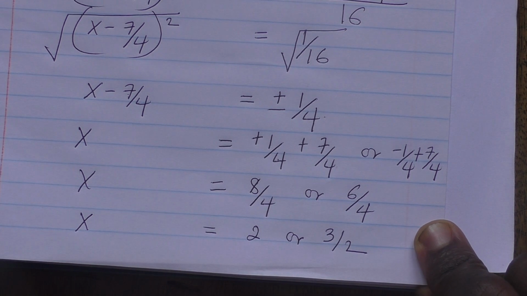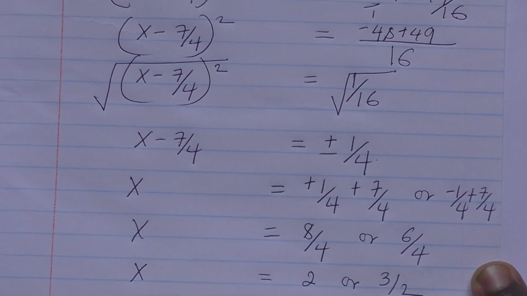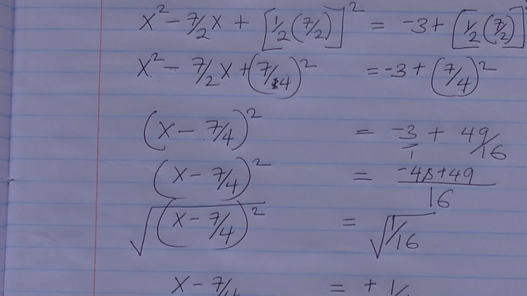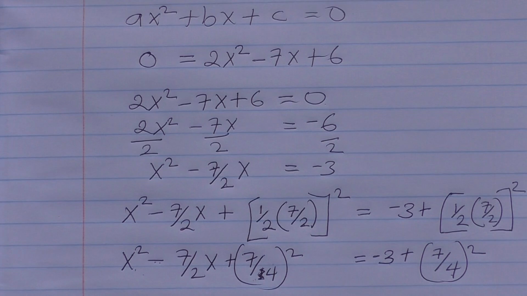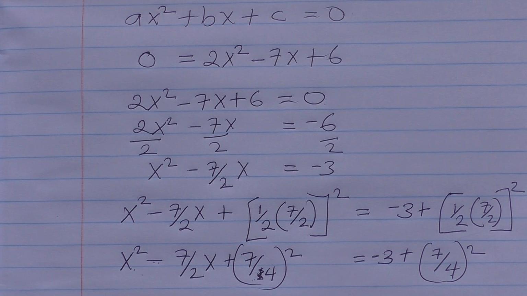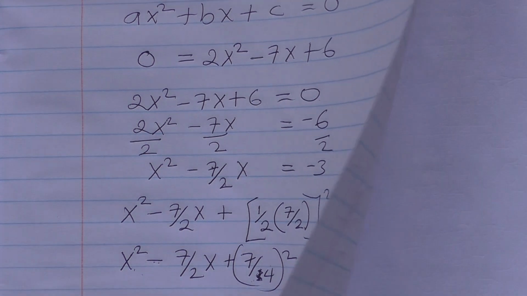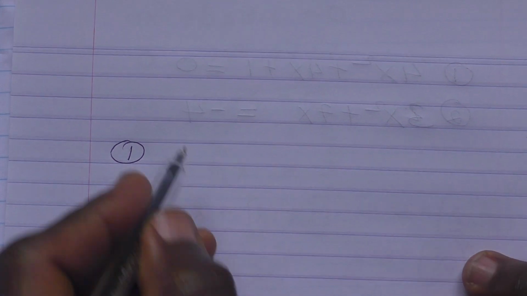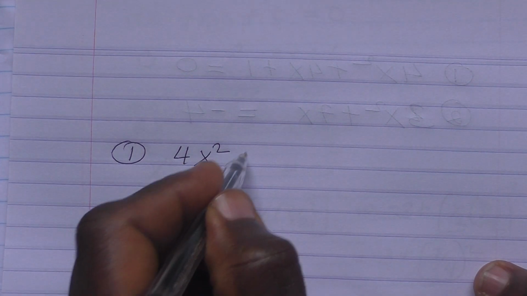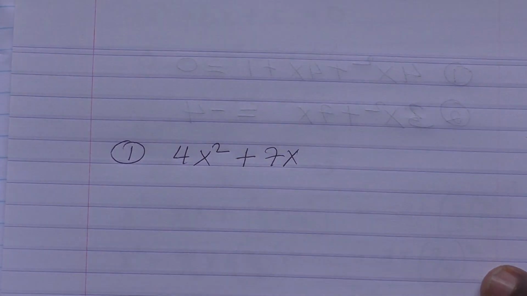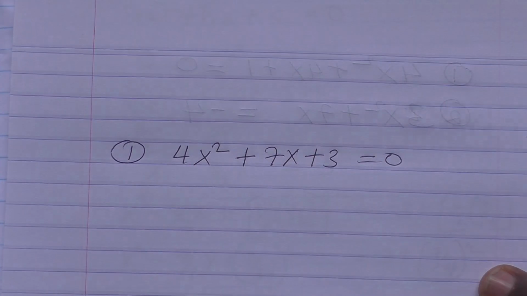So that is how we shall use the completing square method in solving a quadratic equation. Otherwise, I'm leaving you with some trial numbers. You try using completing square method solving this. We shall have 4x squared plus 7x plus 3 equaling to 0.